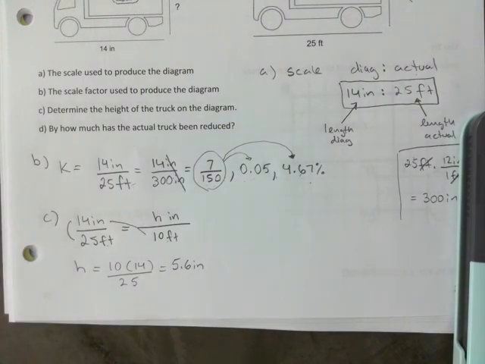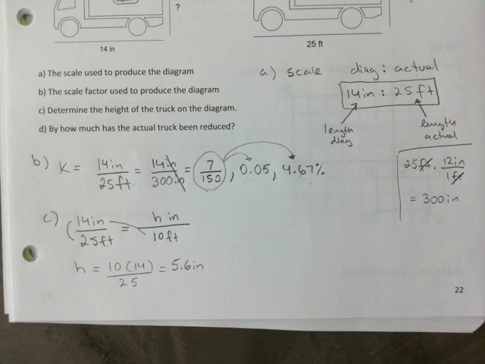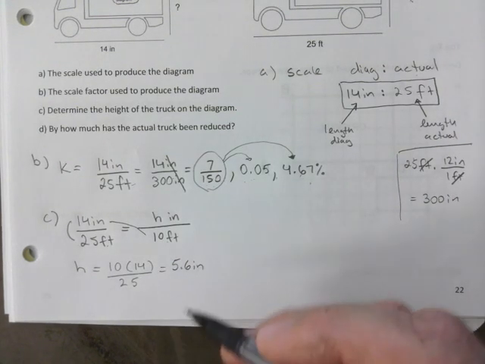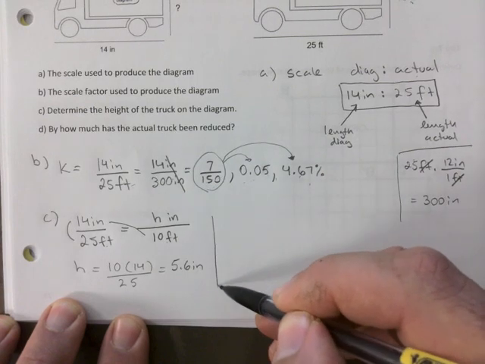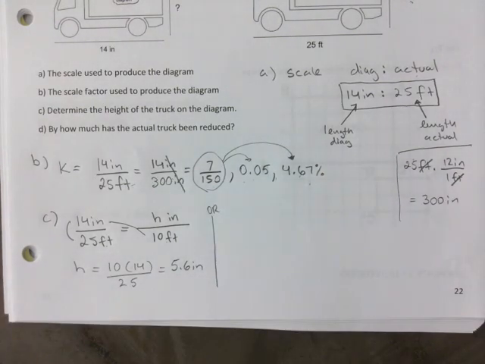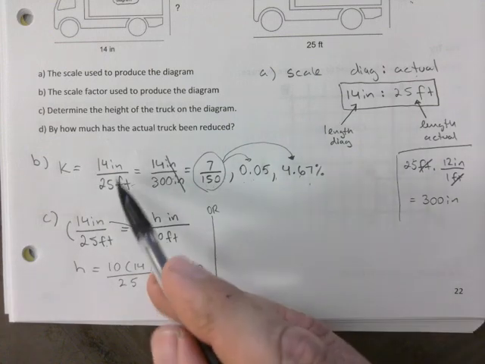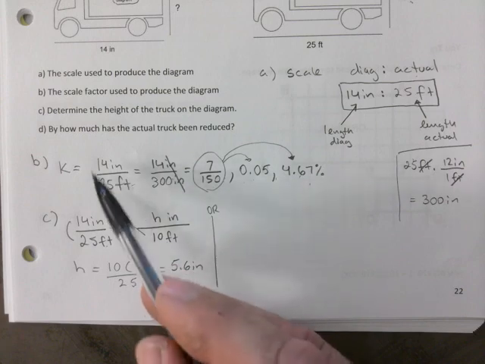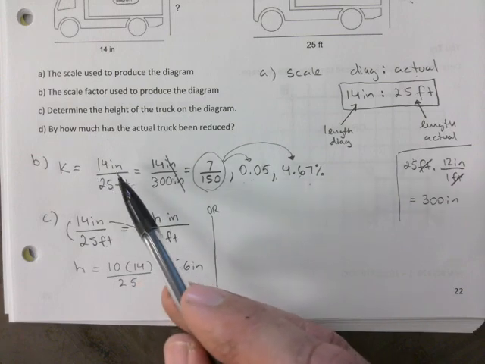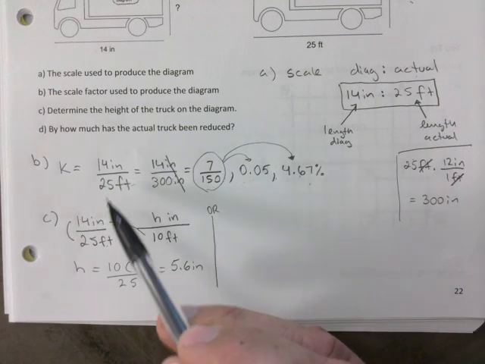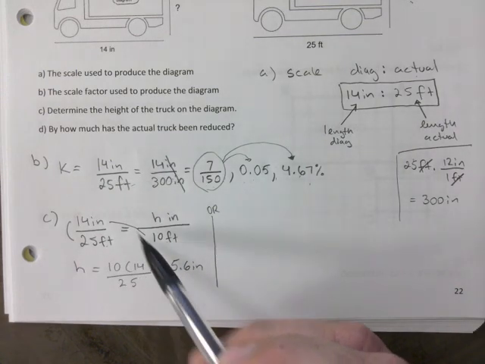Do I have enough space for you? Please follow me here. I'd like to give you another option. I use this. This is not really a scale factor, is it? This would not be appropriate to state as a scale factor, so we have to do some work. But if you want to use that to solve any unknown, go for it.